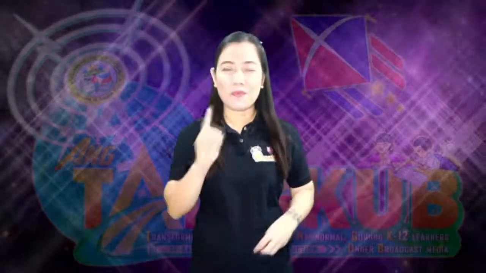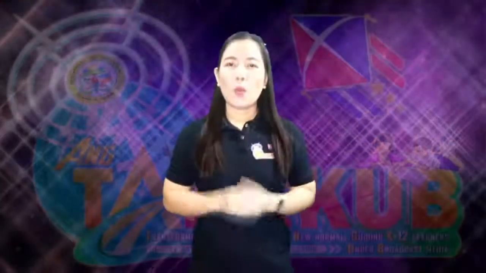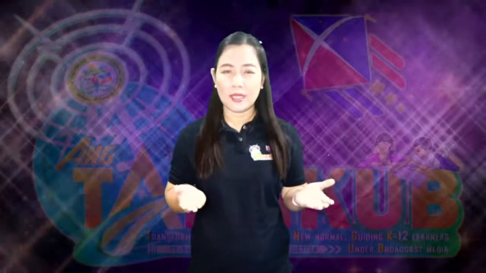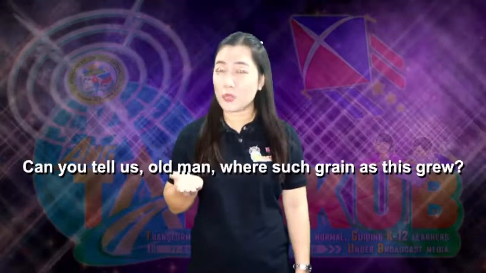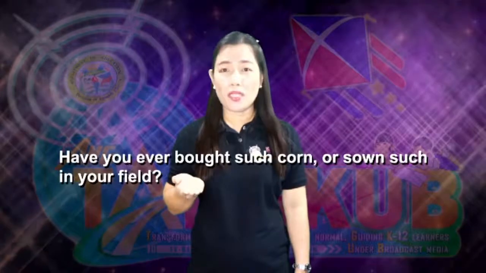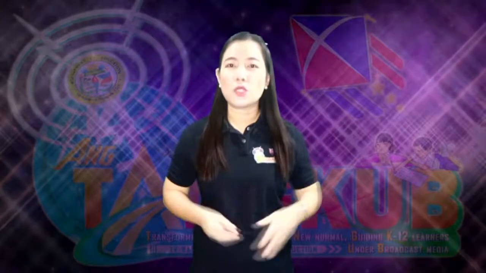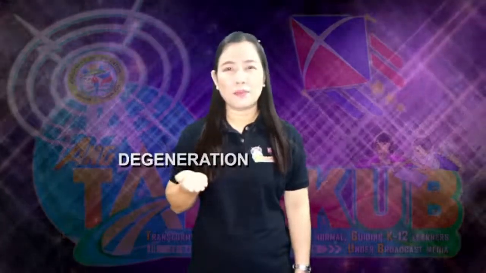Now, let us answer the first question. What recurring patterns or repeated or related words, images, etc. can you find? What is the effect of these patterns or motifs? What has been repeated thrice in the story is the question of the king. The question is, can you tell us, old man, where such grain as this grew? Have you ever bought this corn or sown such in your fields? The effect of repetition is to clearly point out the concept of degeneration.